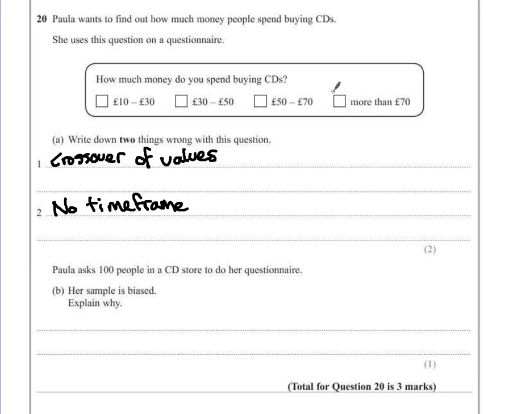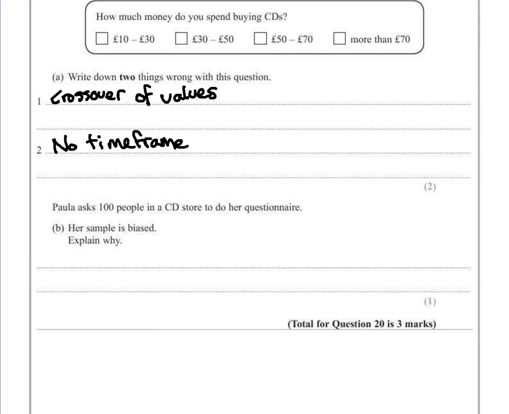Other things it could look for would be there's no values under £10, because if I only spend £5 on CDs, which box do I tick? As long as you name two that make sense and are sensible, it's usually good enough.